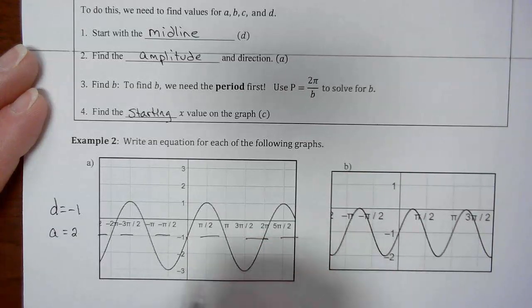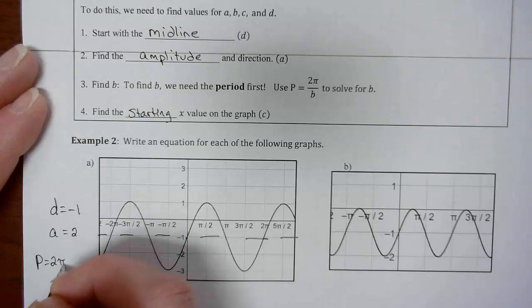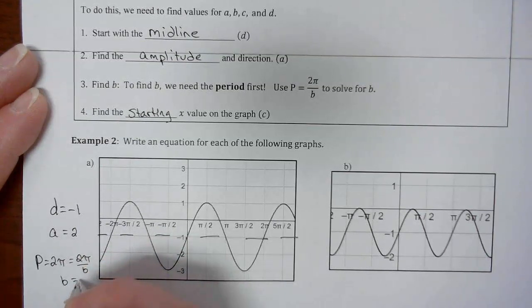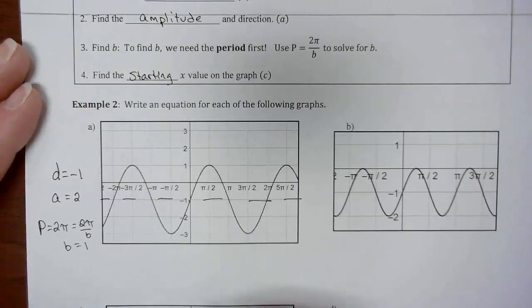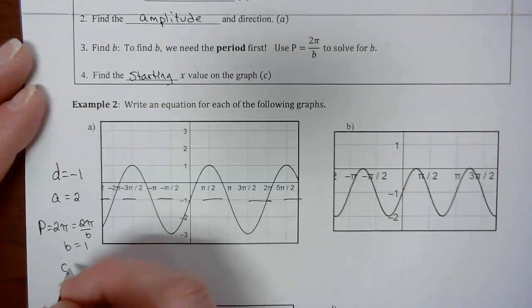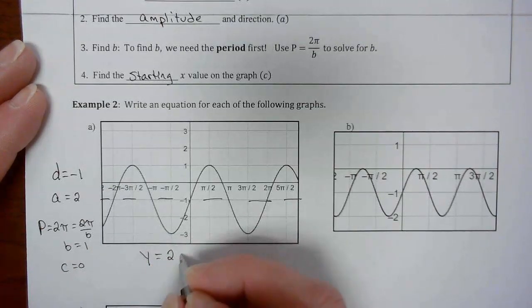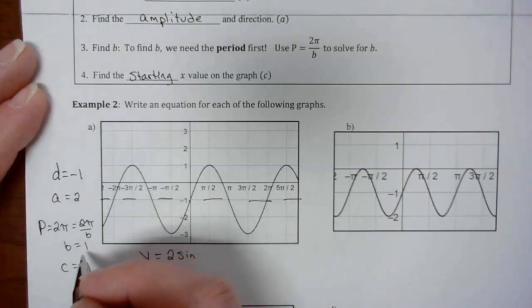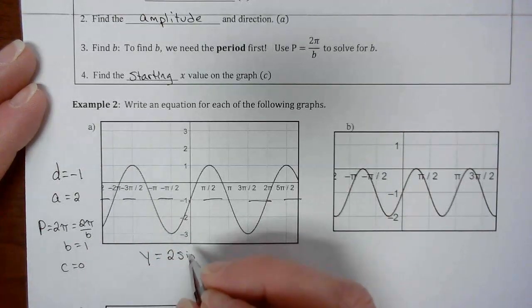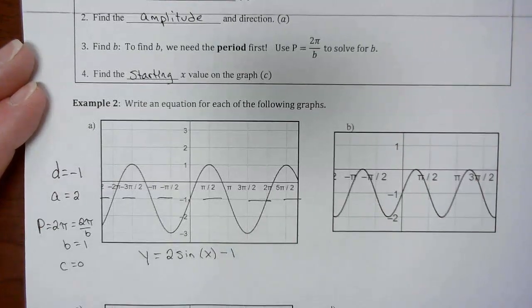Oh, it's 2 pi. So if the period is 2 pi, then 2 pi divided by B, B is 1. There's nothing going on. And we're starting at x equals 0, so C is 0. So y equals 2 sine of, B is just 1, and x is 0, so it's just x, minus 1.